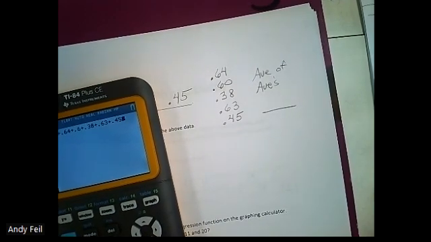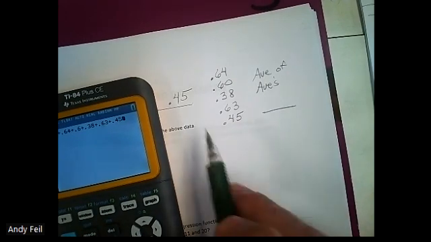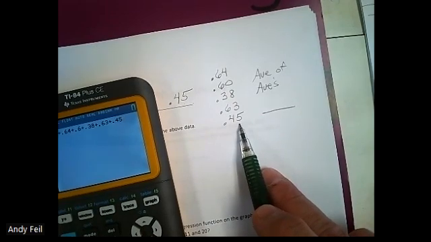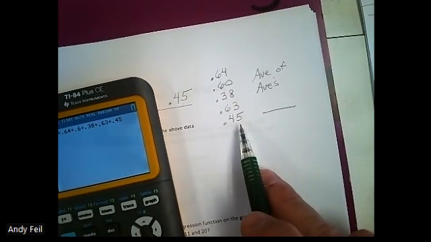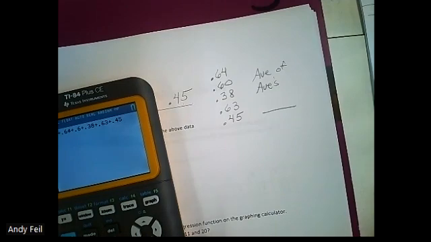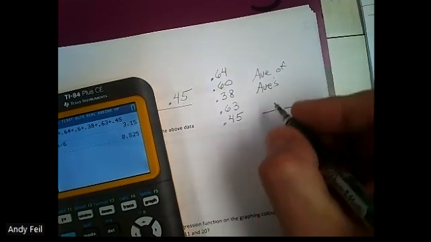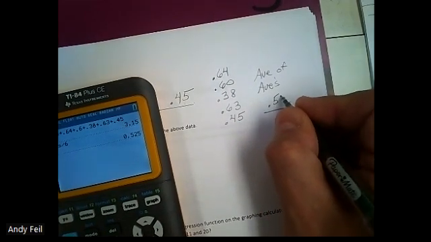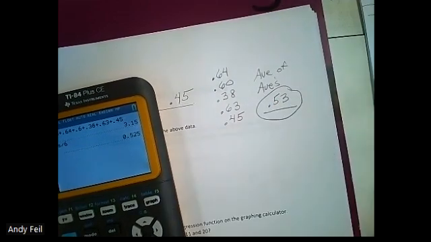Make sure I typed all those in right. And then divide by how much? 1, 2, 3, 4, 5. I realize this is honors class, but that's 6, right? Okay, not 5. So hit the enter button and divide by 6. What does it say? 0.525, which would round off to 0.53.